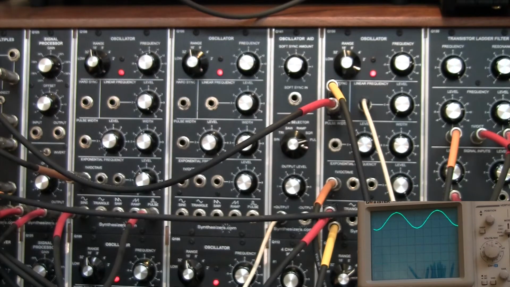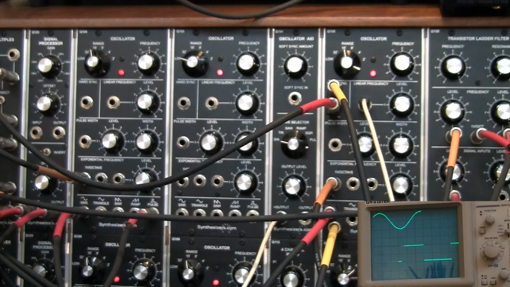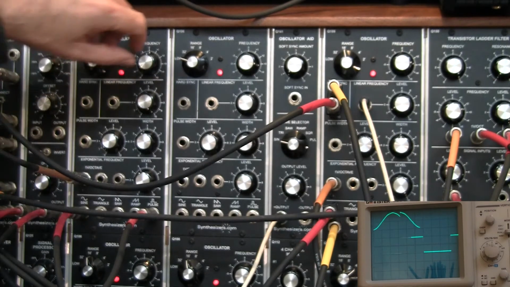Playing a note and increasing the level of the linear frequency input creates typical vibrato. Now by turning sync back on, we'll get a much different effect. Increasing the frequency of the modulation oscillator will create a different effect.